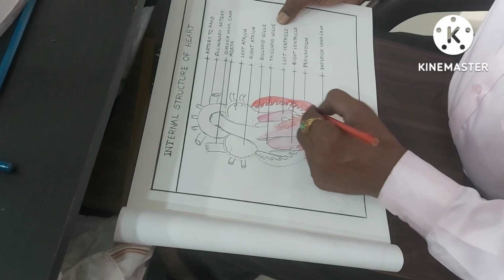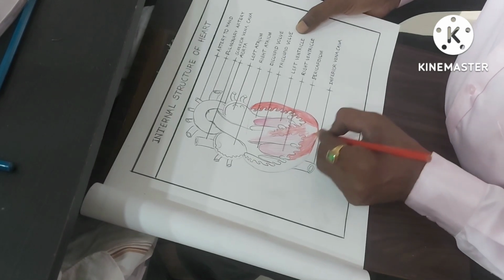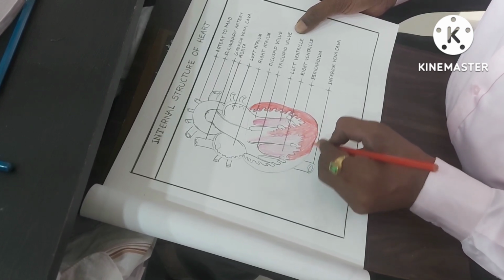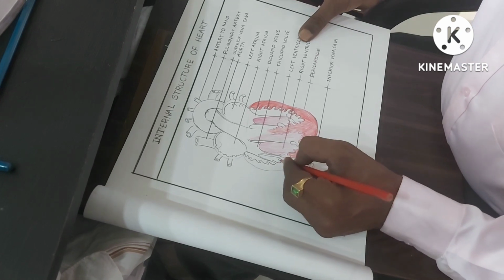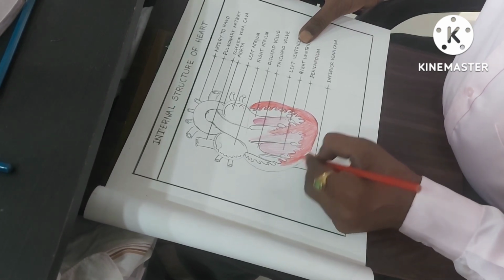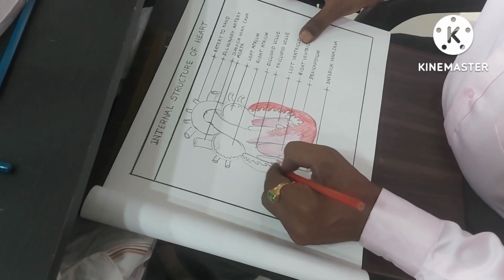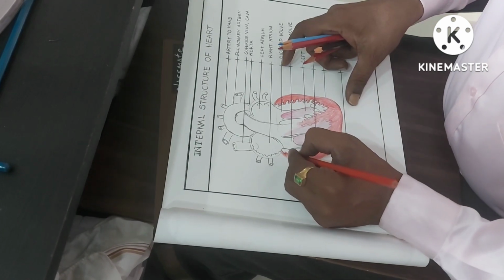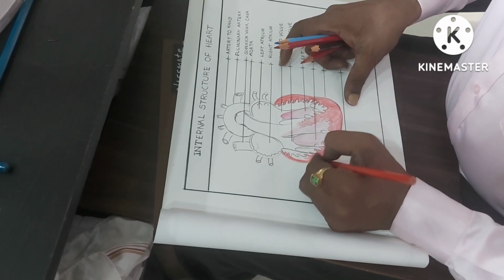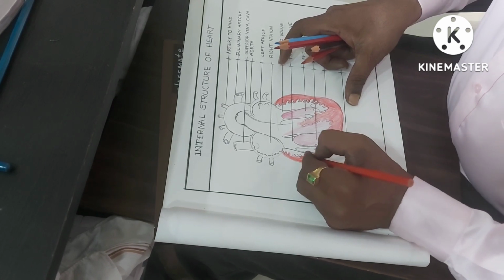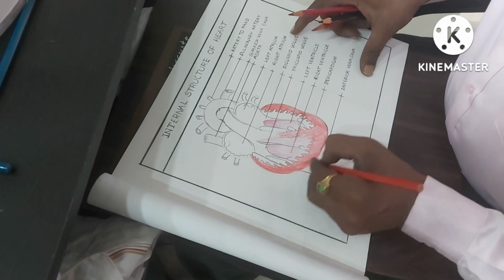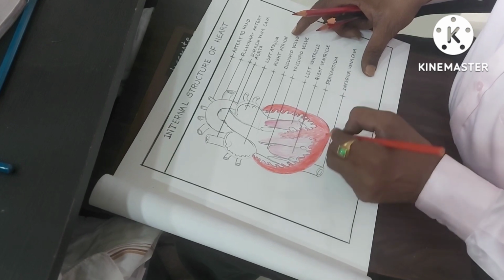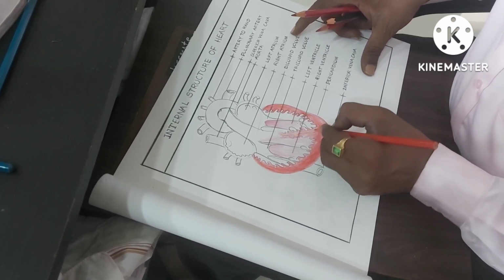Auricles and ventricles are separated by the auriculoventricular septum. On the left side, the left auriculoventricular septum separates the two chambers. In between the left auricle and left ventricle, there is an aperture and a valve which is used to prevent the flow of blood from ventricles to auricles. That is called the bicuspid valve or mitral valve.